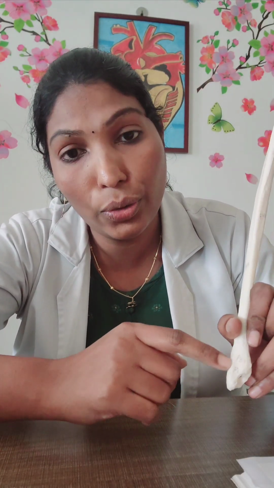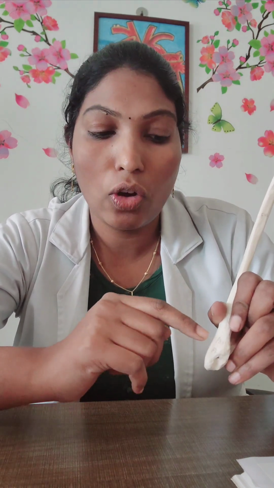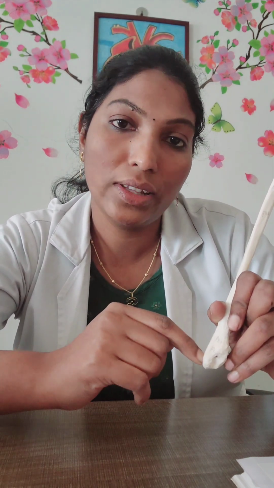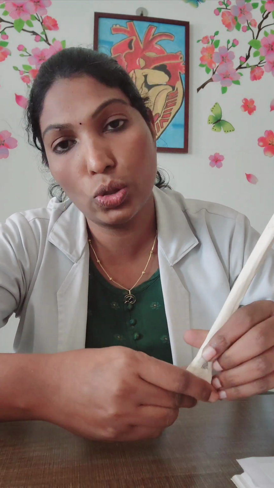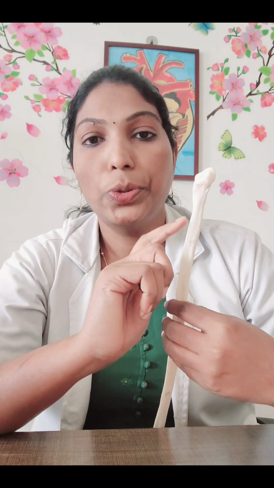And then coming to the posterior surface, there is a groove here where it is related to the tendon of peroneus brevis and then peroneus longus. Peroneus brevis is superficial to the peroneus longus tendon here. The nutrient artery of the fibula is a branch of the peroneal artery. It enters the nutrient foramen just above the middle of the posterior surface. And then the nutrient canal is directed downwards here.